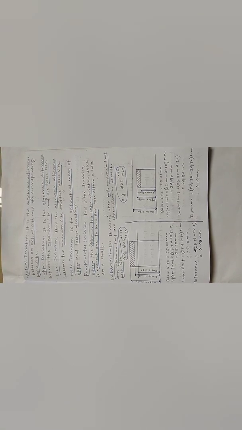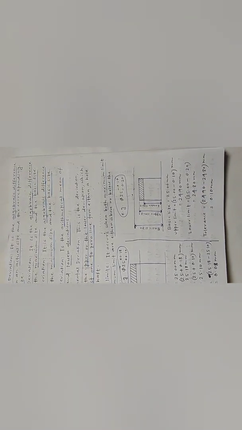Last class we discussed some basic terminologies. So today we will continue the same topic with some examples. Before that, we discussed some basic things which are useful, that is unilateral limits. It occurs when both the maximum limit and minimum limit are either above or below the basic size. So here we have considered two examples. The first one is both the maximum limit and minimum limit are above the basic size, and the second one is both the maximum limit and minimum limit are below the basic size.